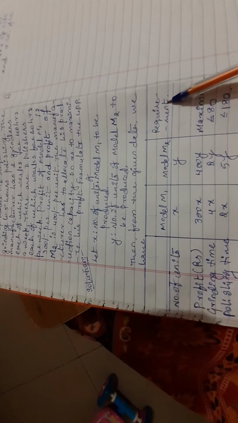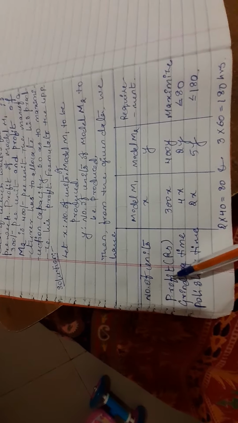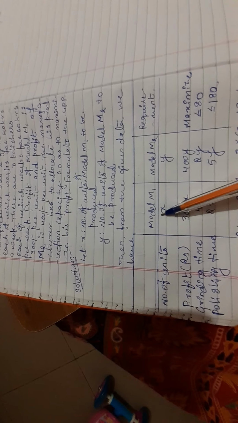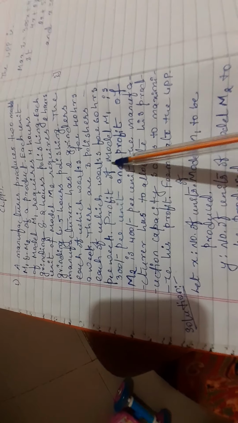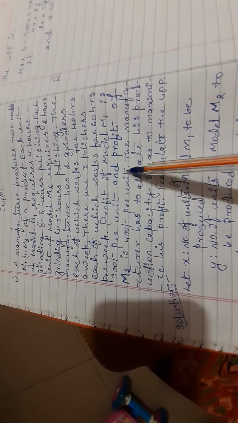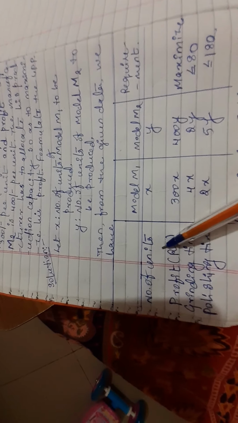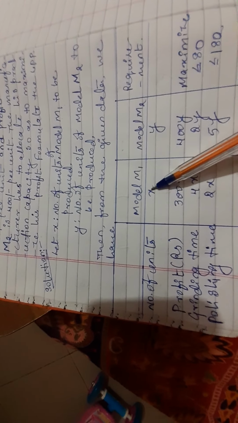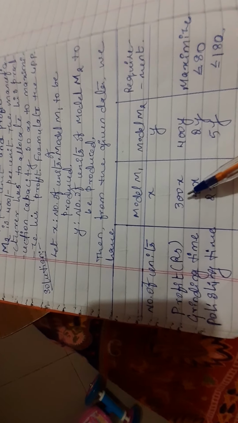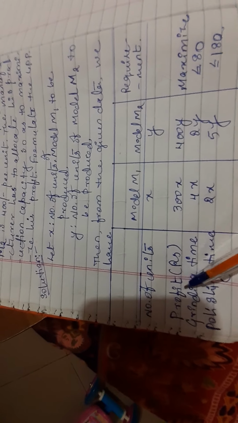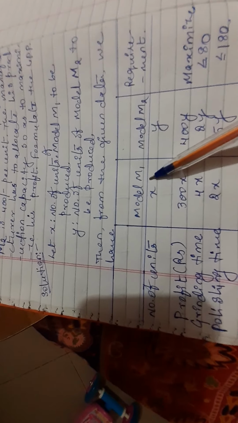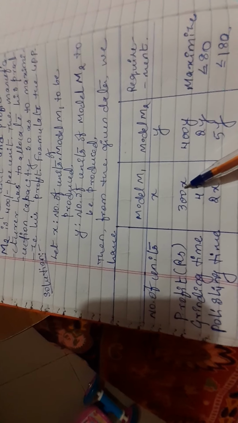In the last column, requirement, we have the profit. Profit of model M1 is 300 rupees per unit and profit of model M2 is 400 rupees per unit. For 1 unit the profit is 300, so for x units the profit is 300x.